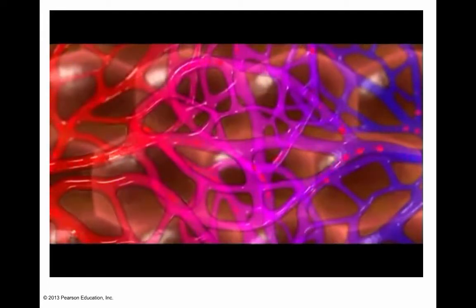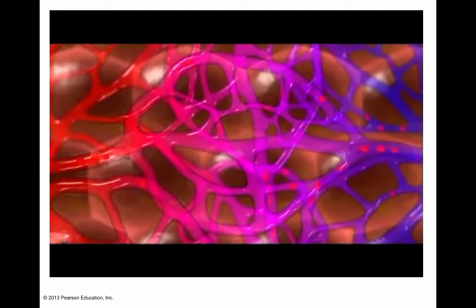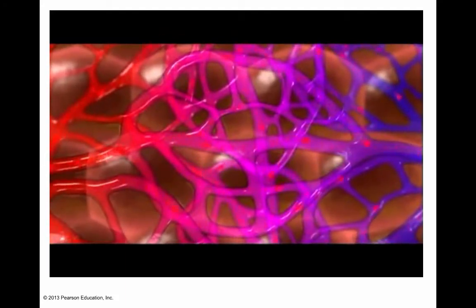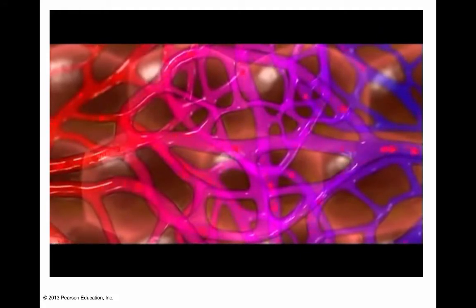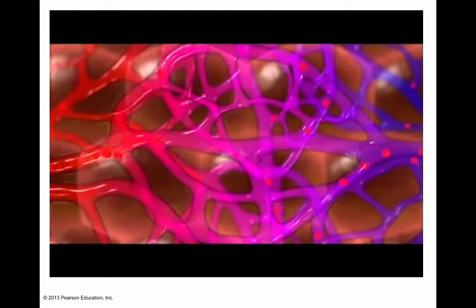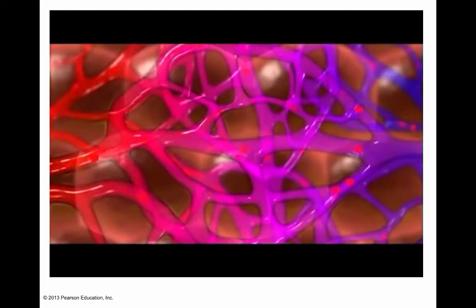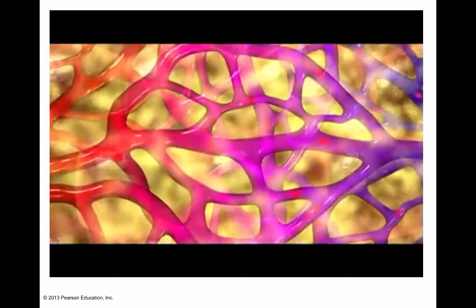Capillaries are so narrow that red blood cells must pass through them in single file. Consequently, blood is sure to pass very close to the capillary walls. In addition, capillaries are so numerous that no body cell is more than 100 micrometers, or 4/1000ths of an inch, from a capillary. These factors facilitate the exchange of materials by diffusion.